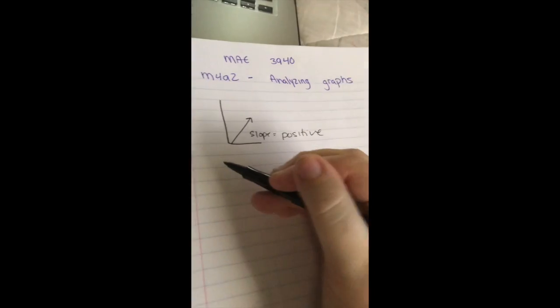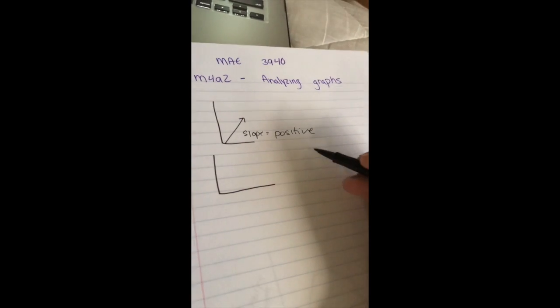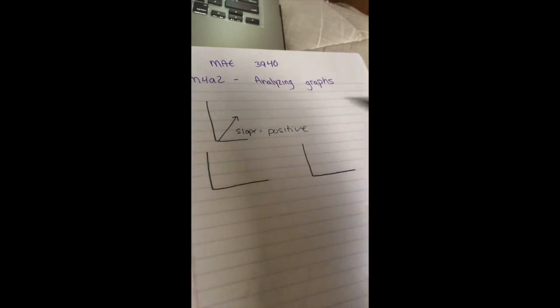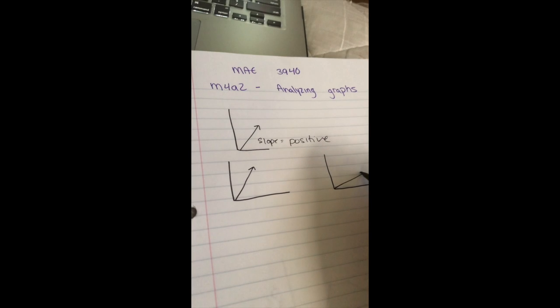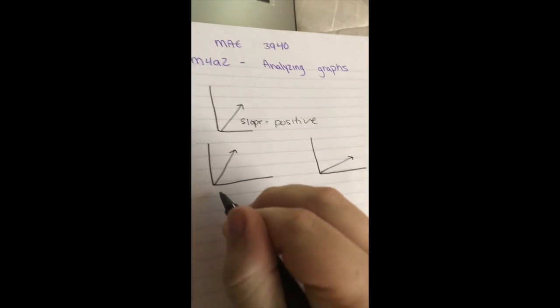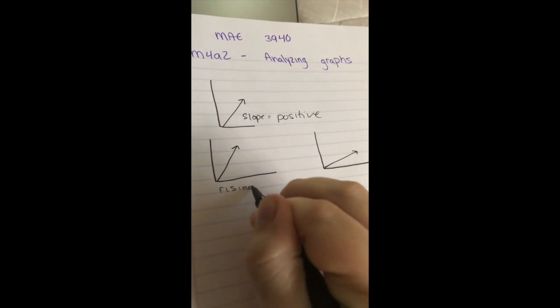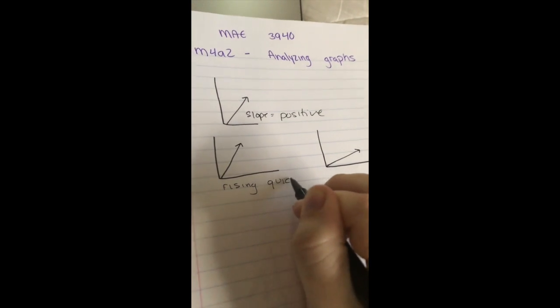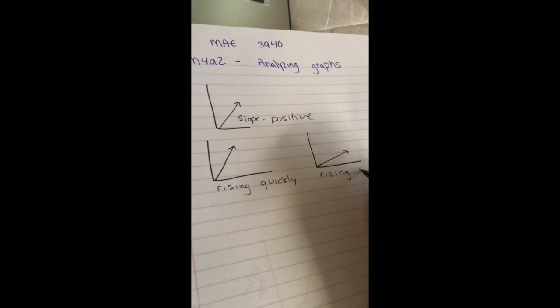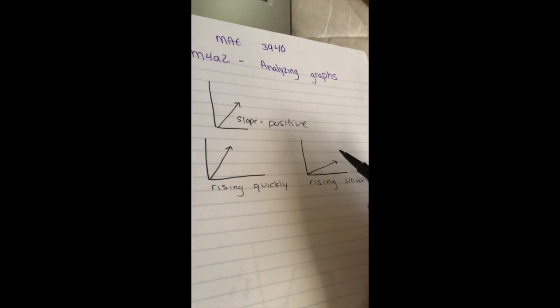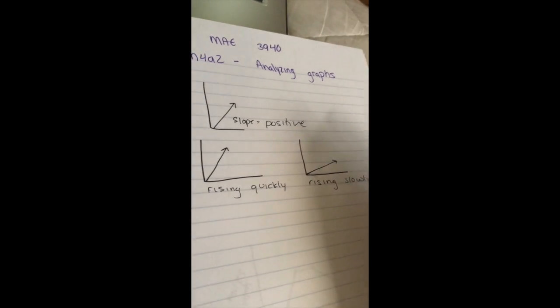And when we look at a positive slope, you can describe it based on the speed or the steepness of the slope. So if we said that this was one and this was another, we can say that this is rising or increasing quickly, and this is rising or increasing slowly. And it's all relative to the situation that is happening.